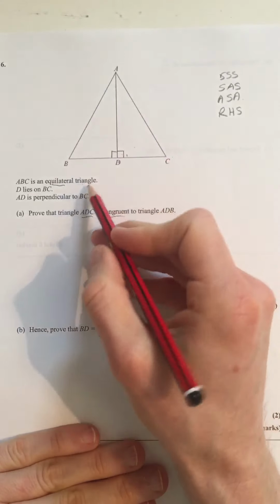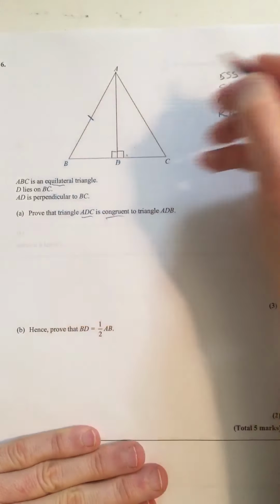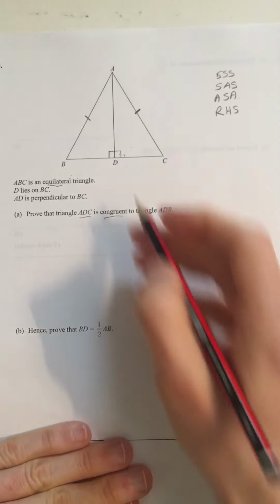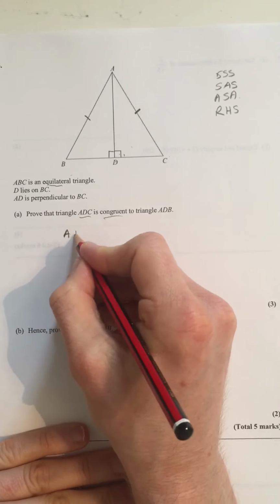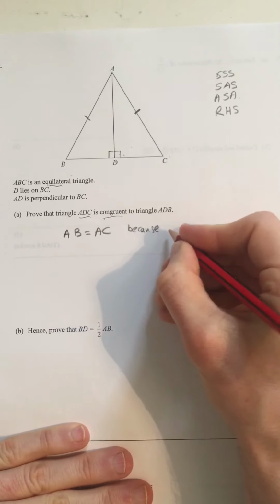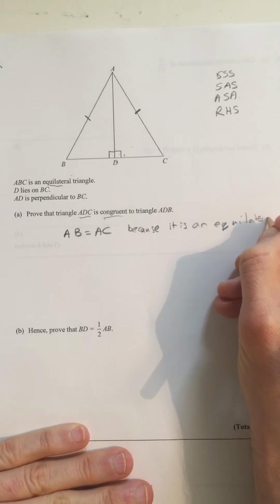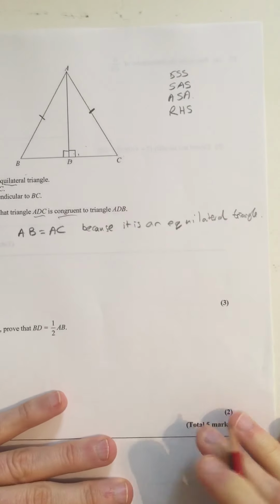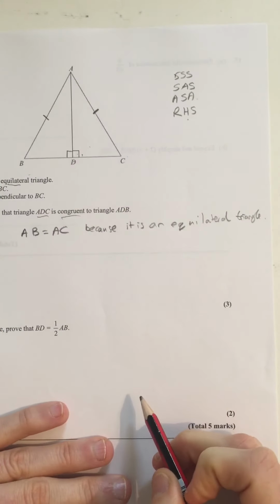So let's mark on some information onto here to help me. ABC is an equilateral triangle, so I know that AB is equal to AC, which is also going to be equal to BC. All 3 sides are the same in an equilateral triangle. So the first thing I'm going to write down is AB equals AC because it is an equilateral triangle. Okay, so I've proved that the hypotenuse is the same in both of these right angle triangles.